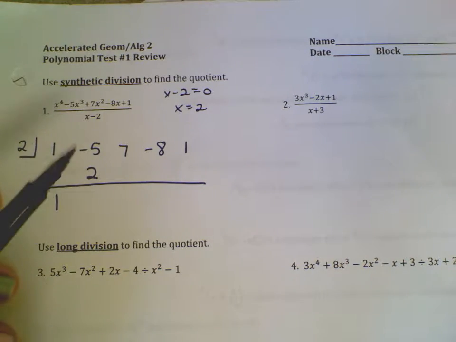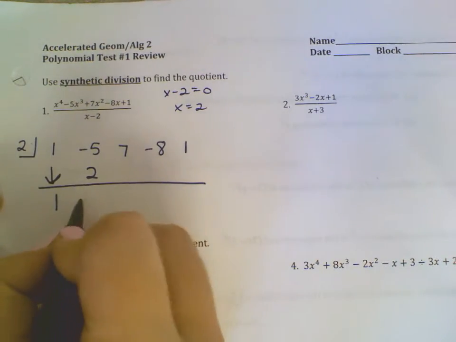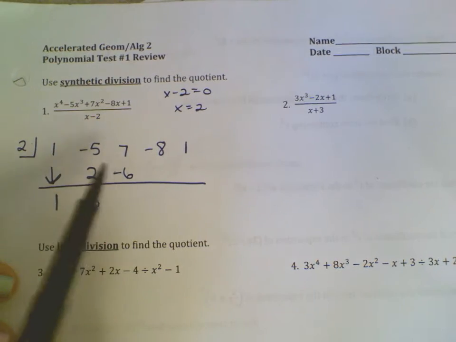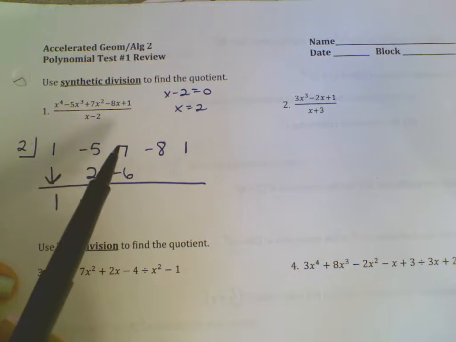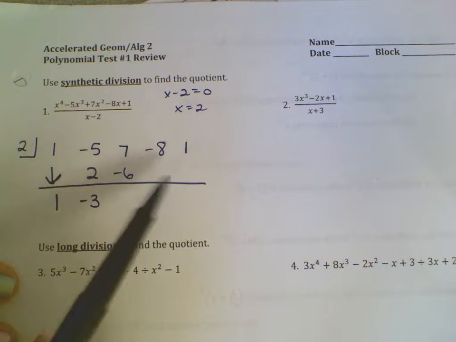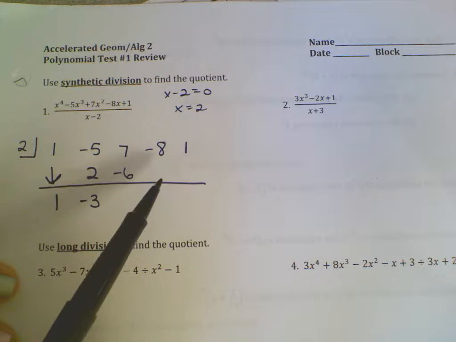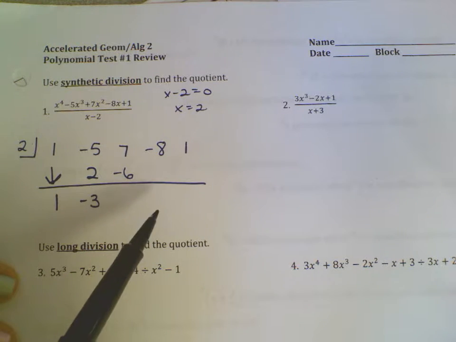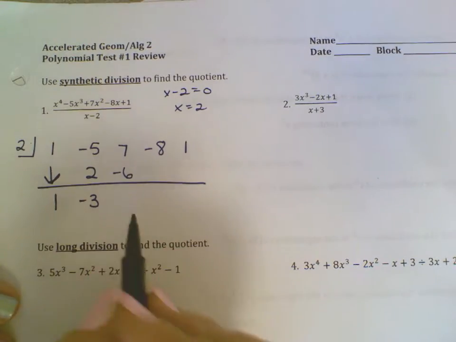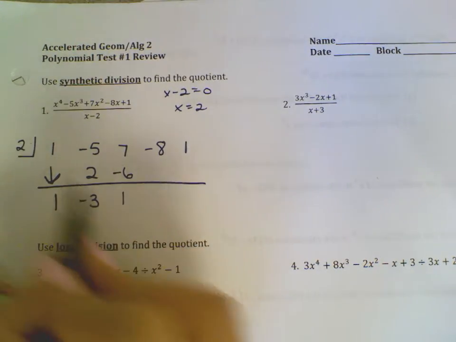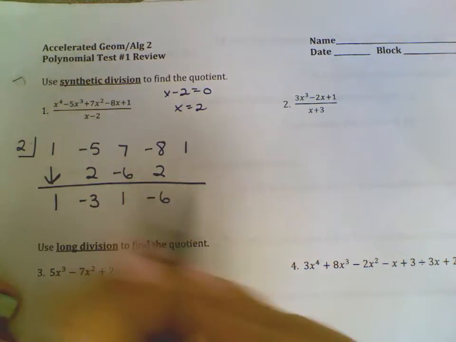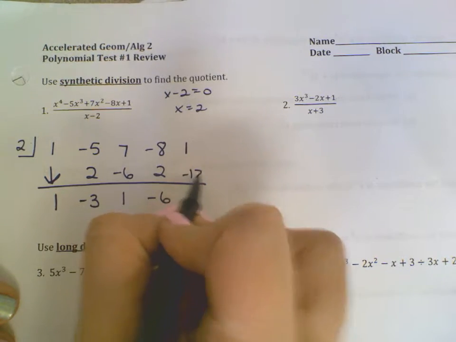Negative 5 plus 2 is negative 3. Now I'll multiply 2 times negative 3 is negative 6. I will add these, and it's going to be that same pattern. Add, sum, multiply, put that here, add, sum, multiply, and then put the product here. So 7 plus negative 6 is 1. 2 times 1 is 2. 2 plus negative 8 is negative 6. Negative 6 times 2 is negative 12. Plus 1 is negative 11.